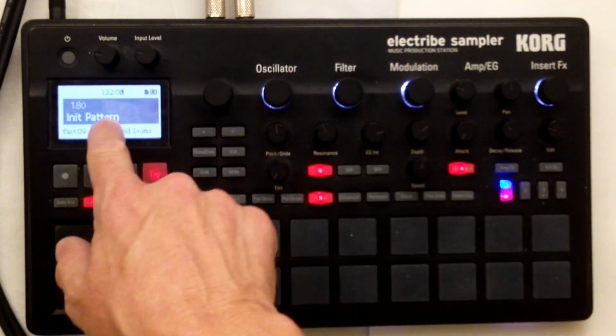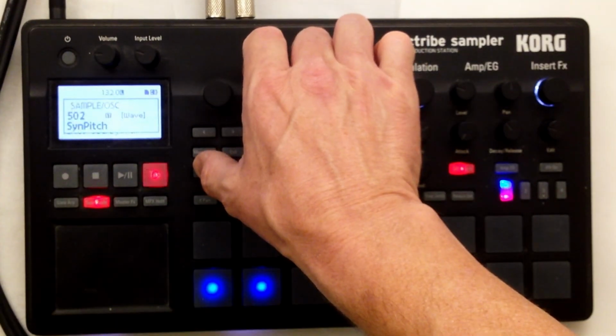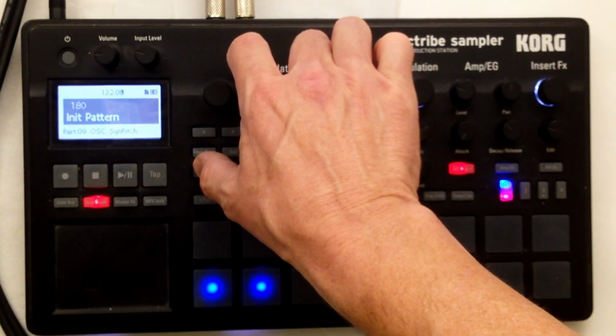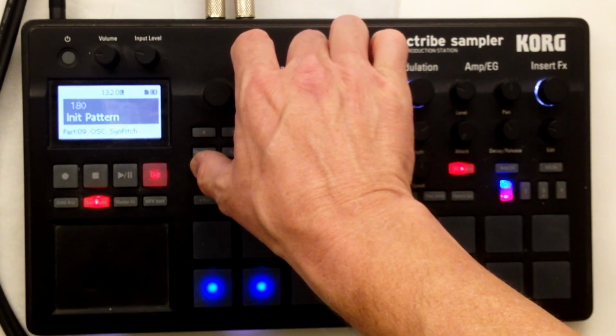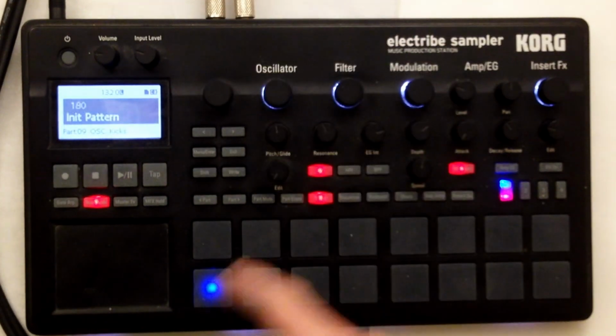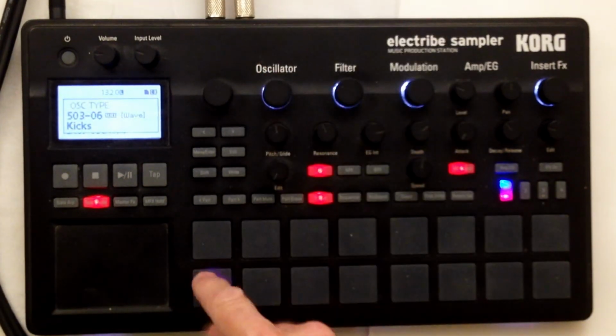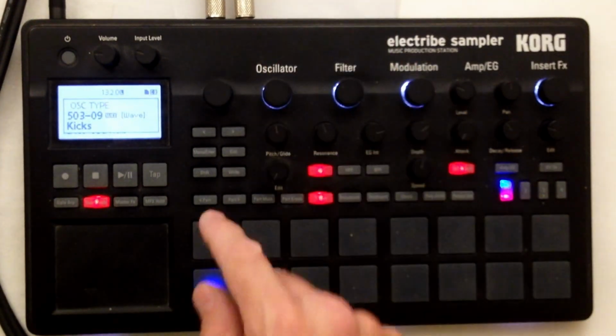But what we're going to be doing, hold down shift, doing things with one hand right now, but I have hybrid drums. The next one is syn pitch, and that's 64 synth waveforms. The next one is kicks, and that's what I want. I'm going to move forward and find a kick that I like.